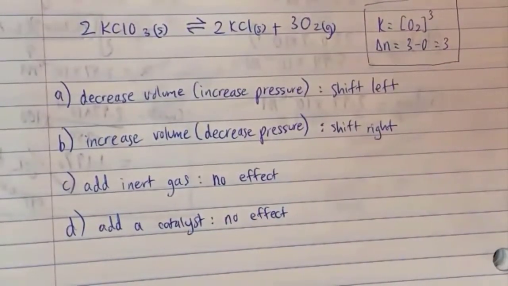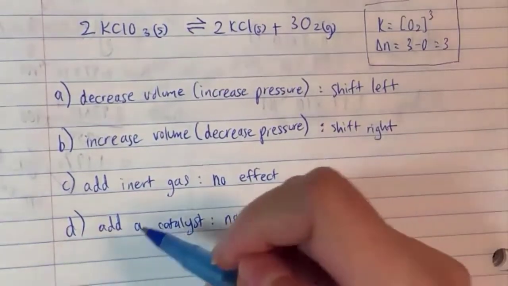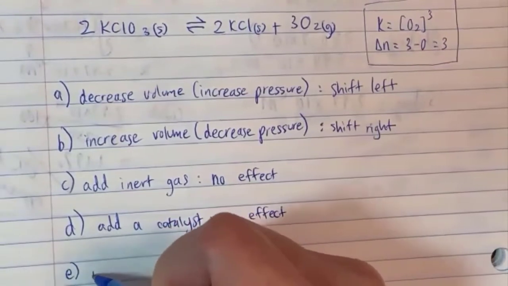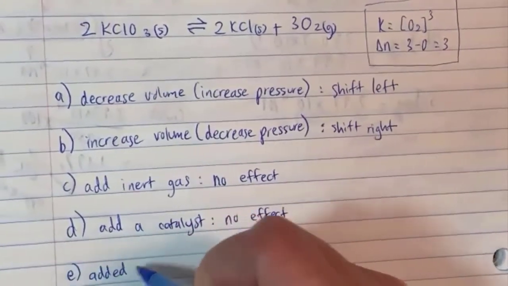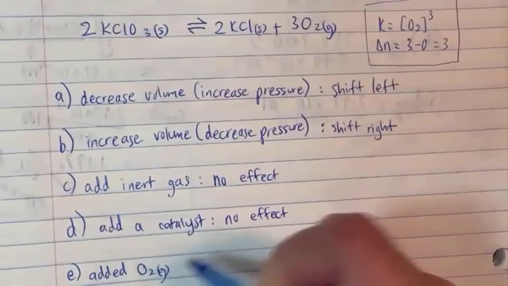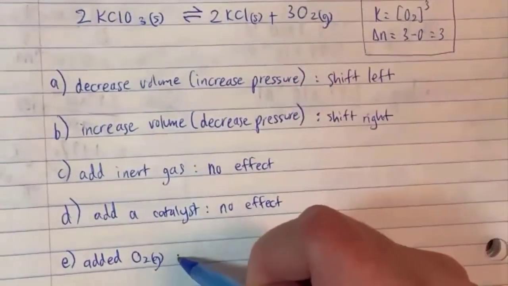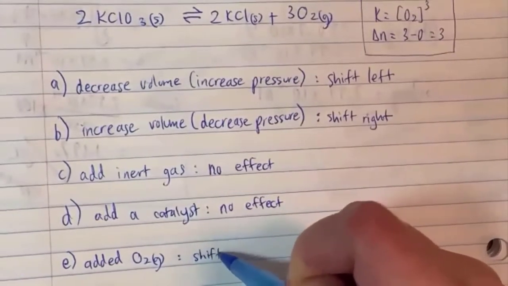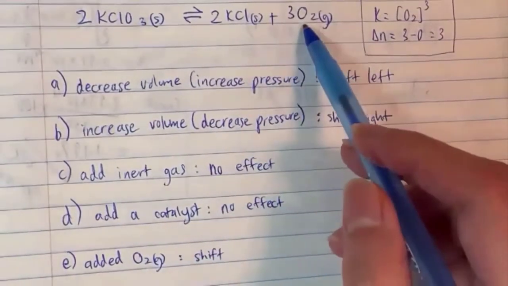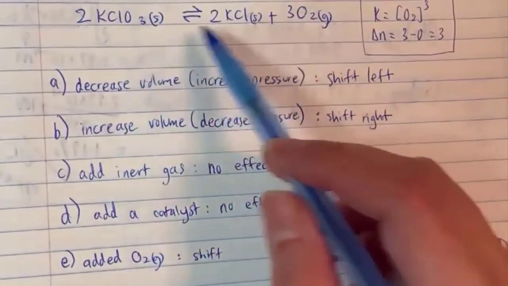All right. So that's if you did volume, adding stuff, and let's say if I add another one, let's do another one, okay? If I added oxygen gas, which way would it shift? You add this guy, which way would it shift? It would shift to the side to reduce the oxygen, make more of the other stuff, but in this case it's all solid.